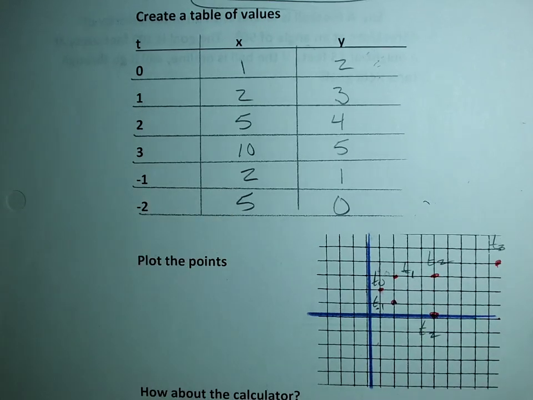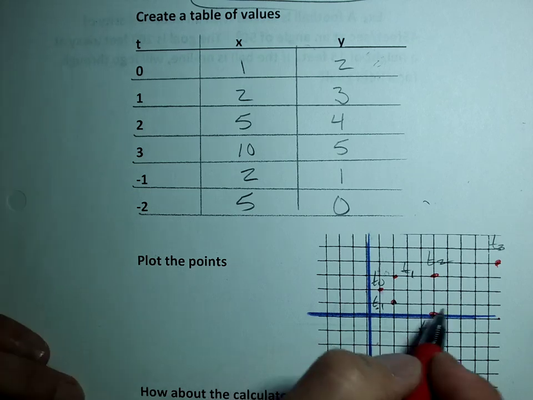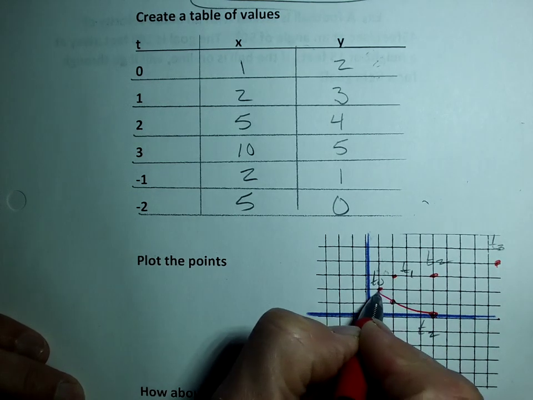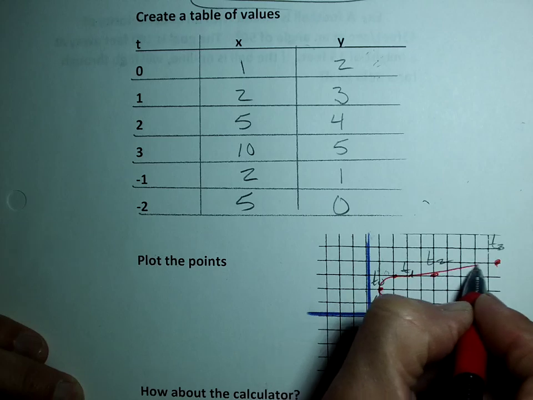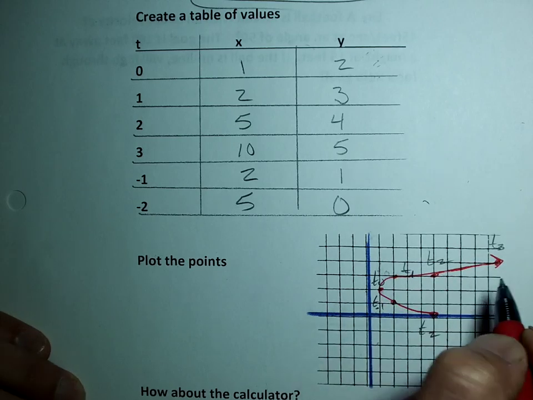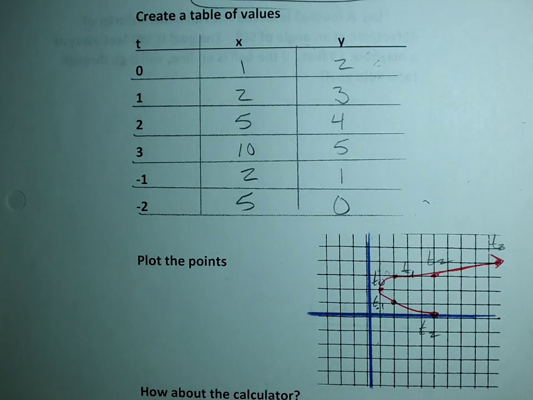So, in a sense, the particle goes like this. It's moving in this direction, right? How do I know it's moving in that direction? Because of time, right? Starts at negative 2, negative 1, 0, 1, 2, 3. Okay, we know it's moving in this direction. That's what I like about parametric, is it tells us where it's at, right?